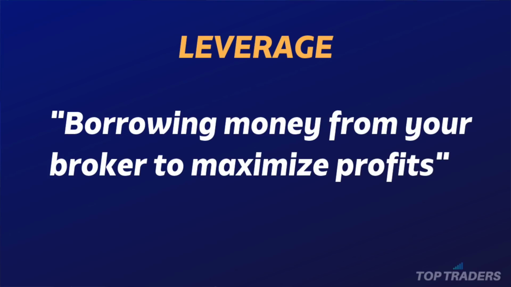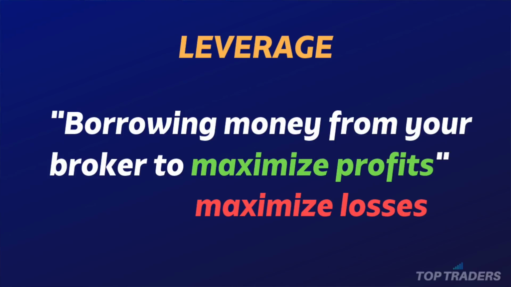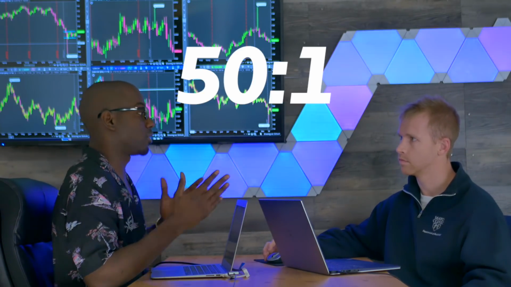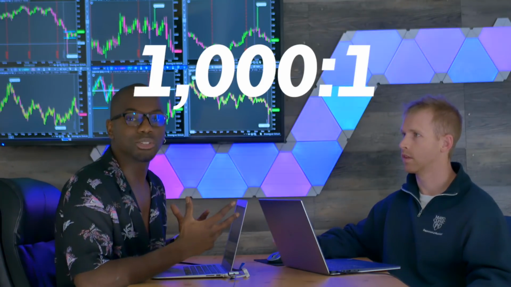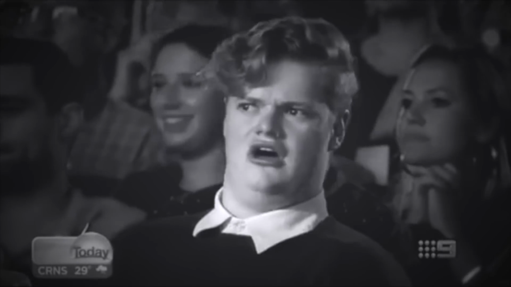Of course. So with leverage, you're really just borrowing money from your broker to be able to maximize your profits. But at the same time, you can maximize your losses. So it's really a double-edged sword. Yeah. And so when it comes to a certain leverage amount, there's 50 to 1 leverage, there's 100 to 1 leverage. You have brokers out there doing 1,000 to 1 leverage. What's that all about? 3,000. Or 3,000 to 1 leverage.